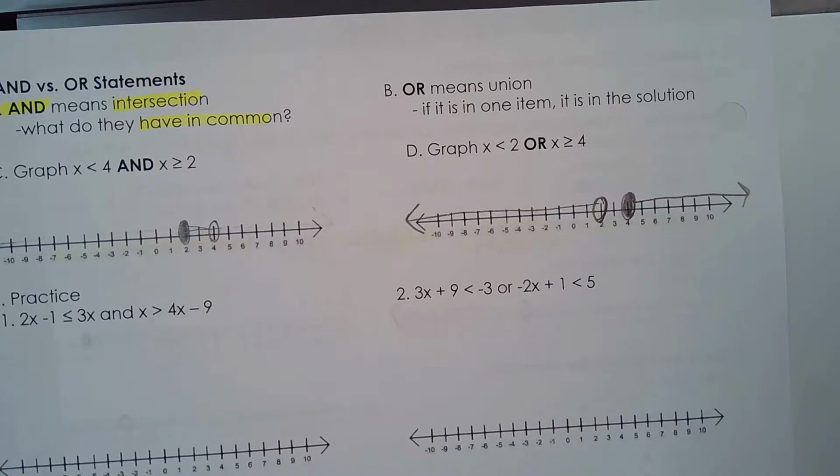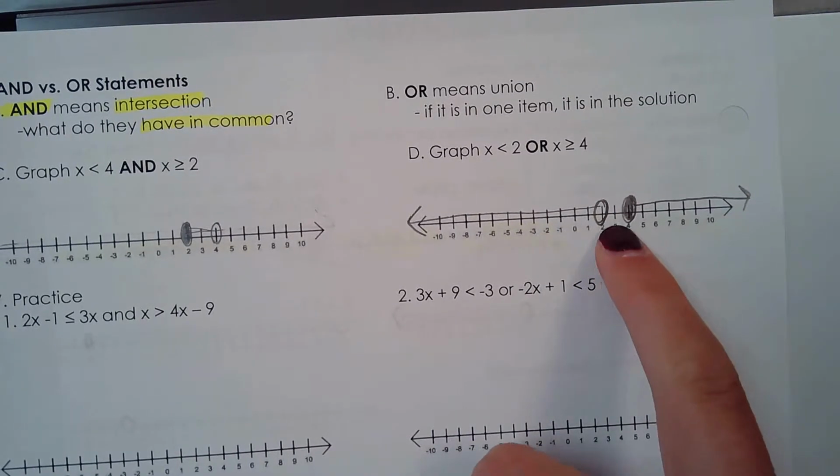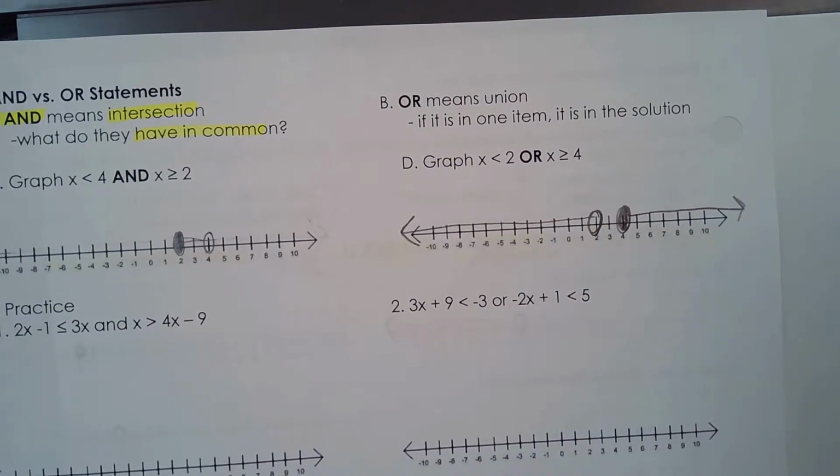So is there any word where these two overlap? No, and that's okay because this is an or statement. So you're going to keep whatever works for either statement. So basically, what's the only thing that won't work for this? 3. The only part of your graph that's not colored, right? So that would be like at 3 or those decimals leading up to 3 and 4. Does that make any sense? Yes, no, maybe? Do you have questions?